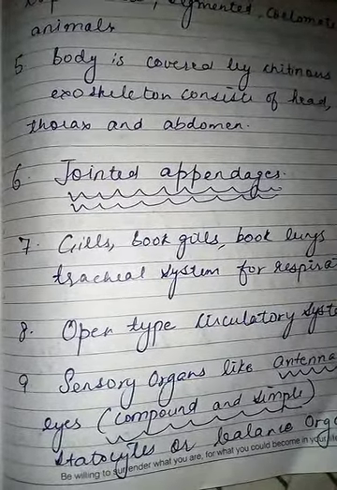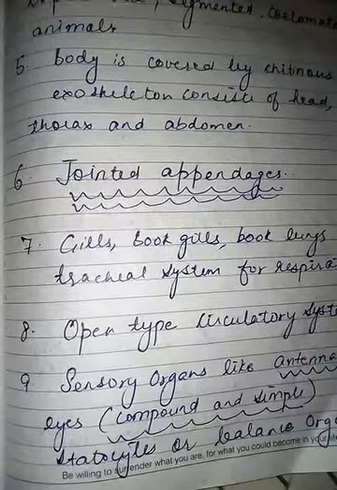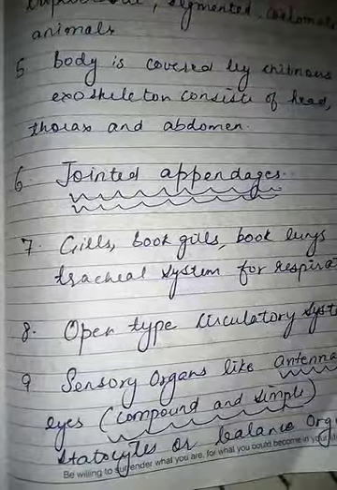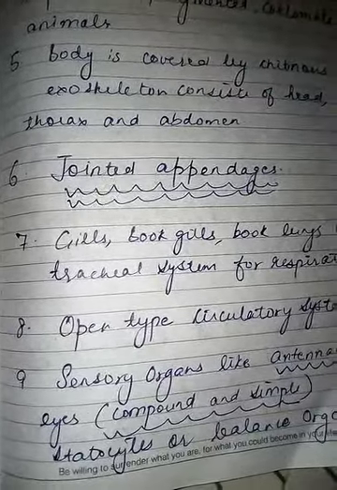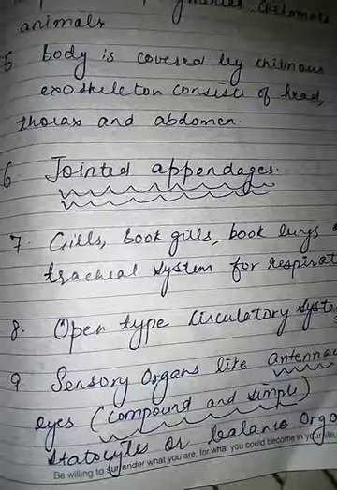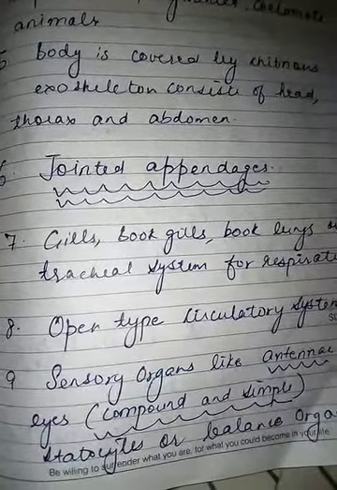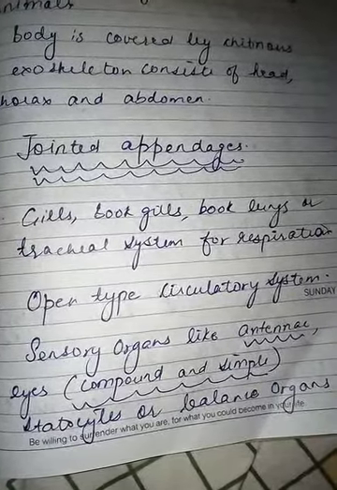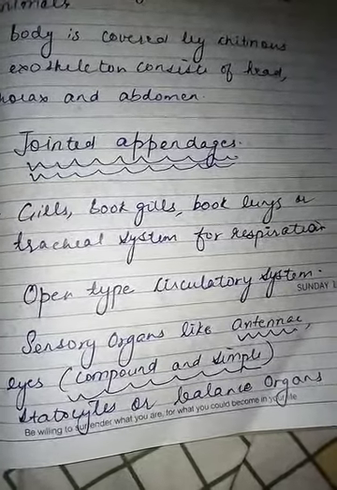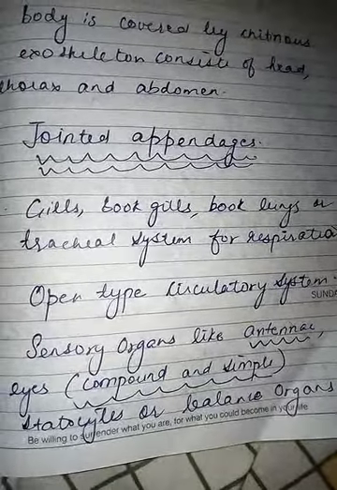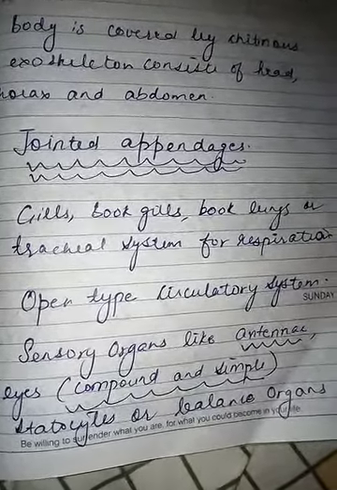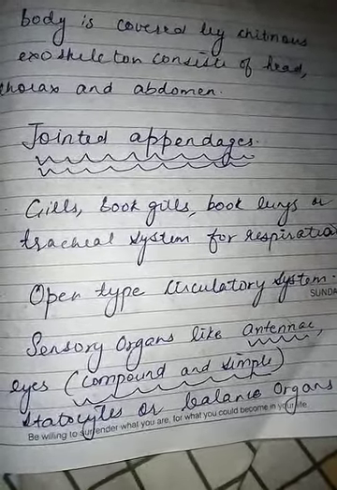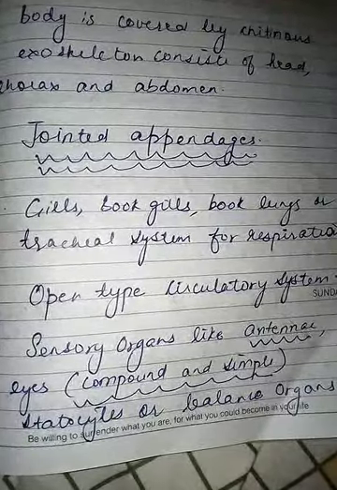One of the most important features of Phylum Arthropoda is that they possess jointed appendages, jointed legs. Jointed appendages is the main feature, you have to remember. Then gills, book lungs or tracheal system for respiration. Open type circulatory system. Then sensory organs like antennae, which is also very important. Antennae are present in Phylum Arthropoda.